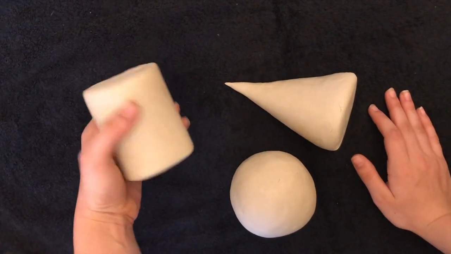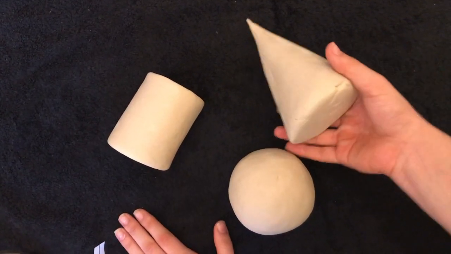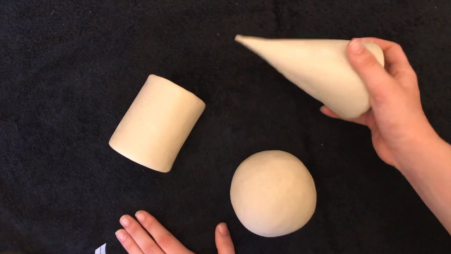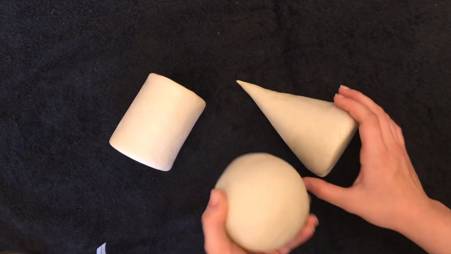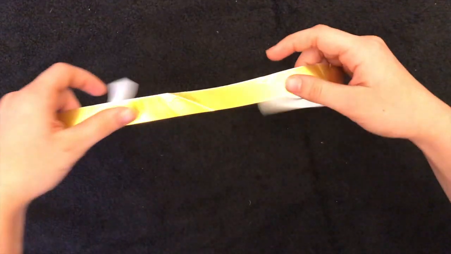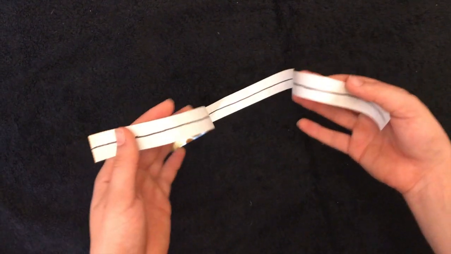Today I'm going to be explaining why 5 Euclidean ideas are not necessarily true on all planes. So to demonstrate, I'm going to be using these geometric solids that I made myself out of clay. I have a cone, a cylinder, and a sphere. For my line, I'm going to use these fun wrapping paper strips with a straight line drawn on the back.